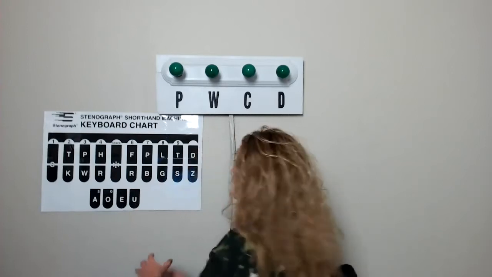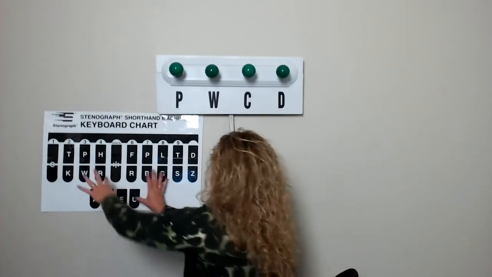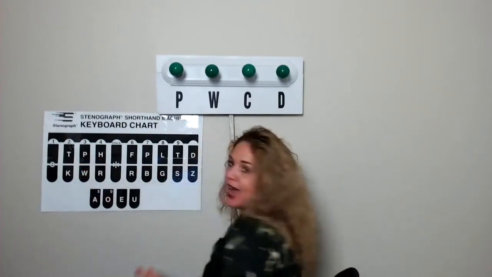His. Okay, here's another example. His. That is his car. We don't say that is hiss car. So his is H-I-Z. And if we accidentally use the S, we're going to get hiss, as in the snake will hiss at you. So that's why it's very important that you use the final Z.